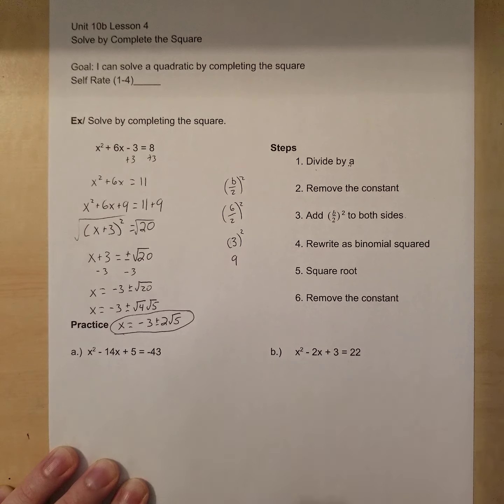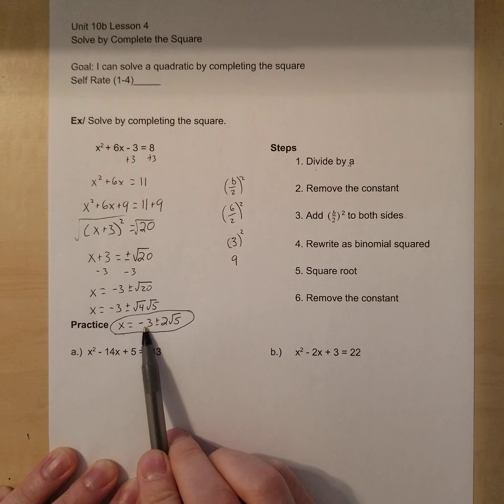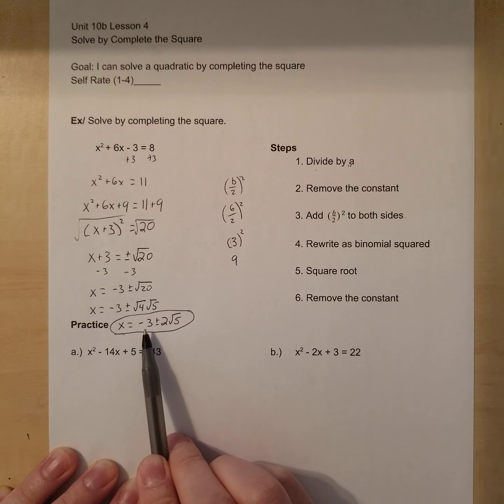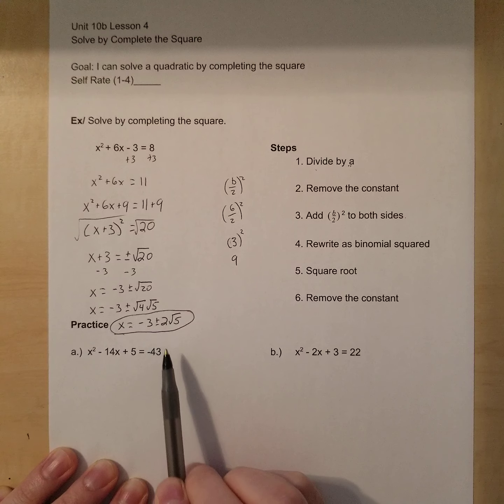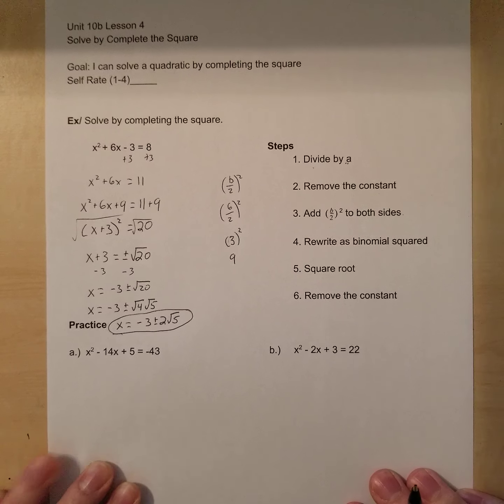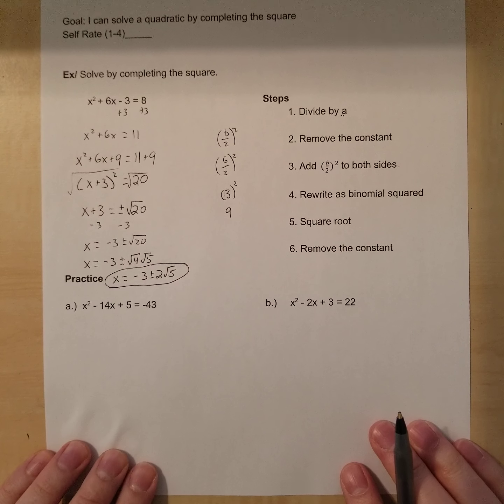So remember, this is representing two answers. We have negative 3 plus 2 root 5 as one root, and then the other root would be negative 3 minus 2 radical 5. All right, let's get some more practice in with these steps.